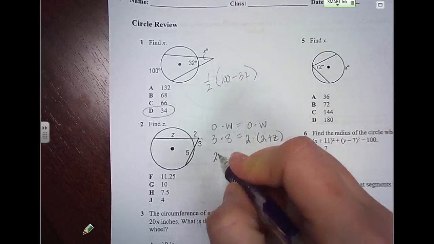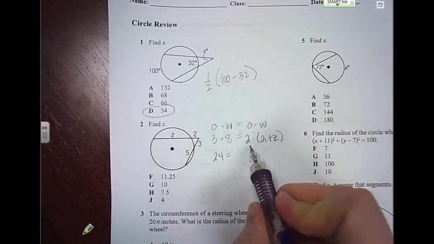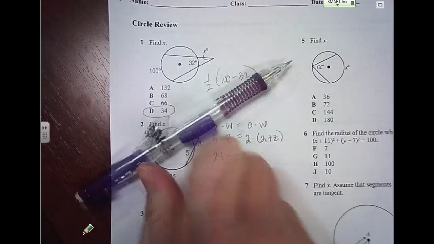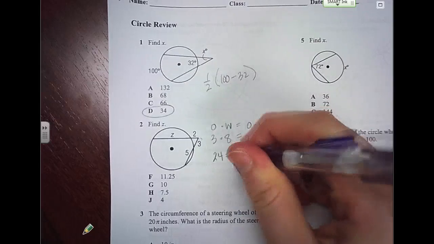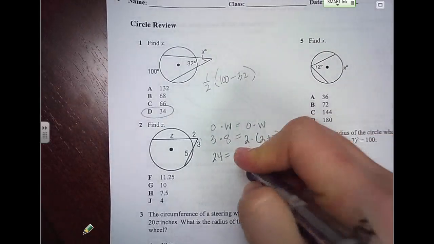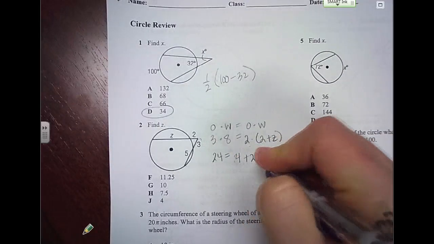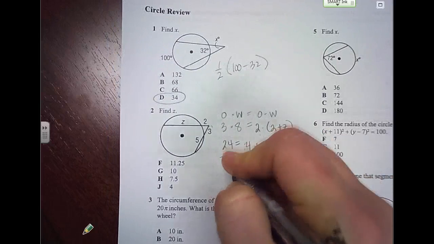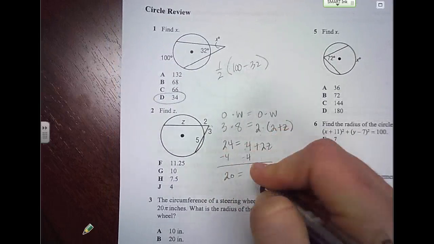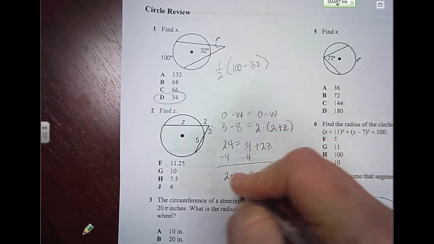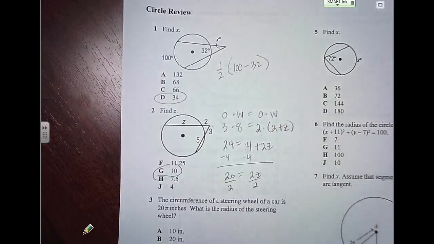So I get 24 equals, on this side we're going to distribute, so 2 times 2 is 4, 4 plus 2z. Subtract the 4, and divide by 2. So z equals 10.